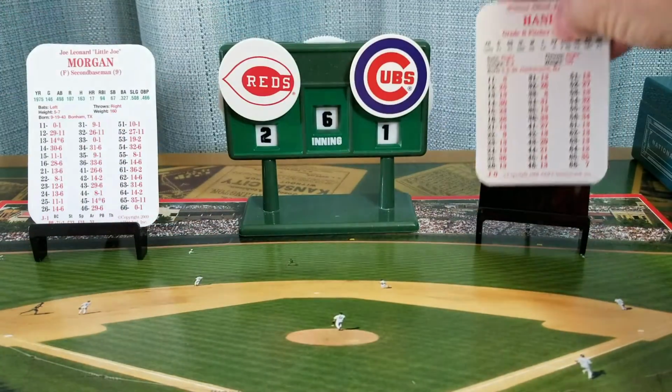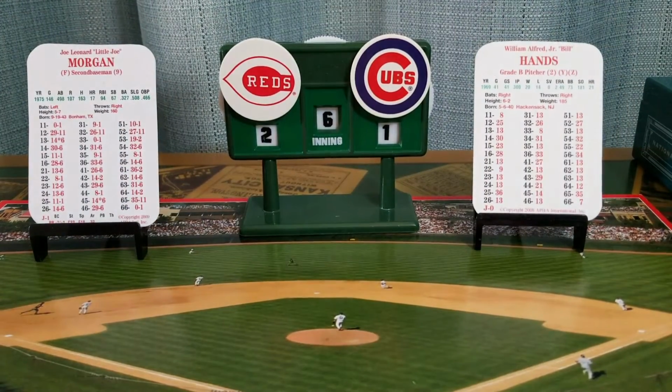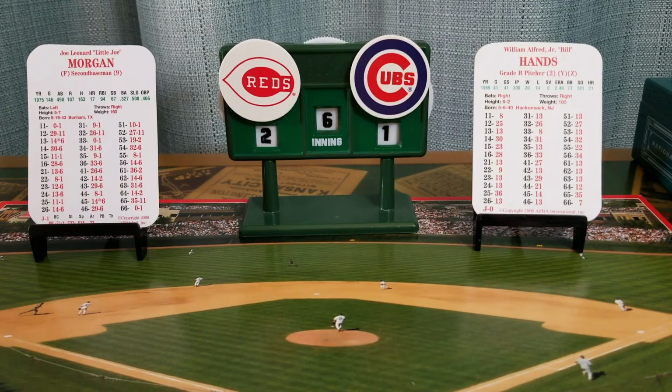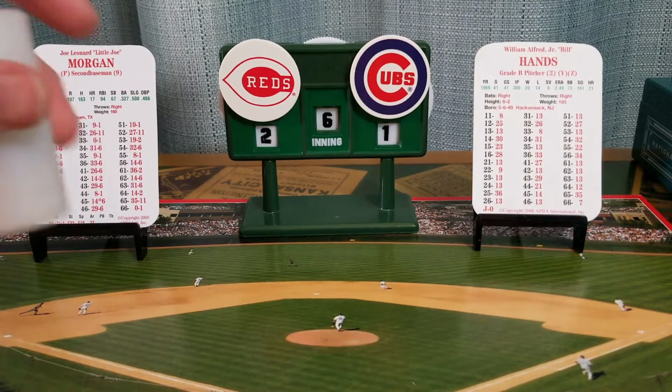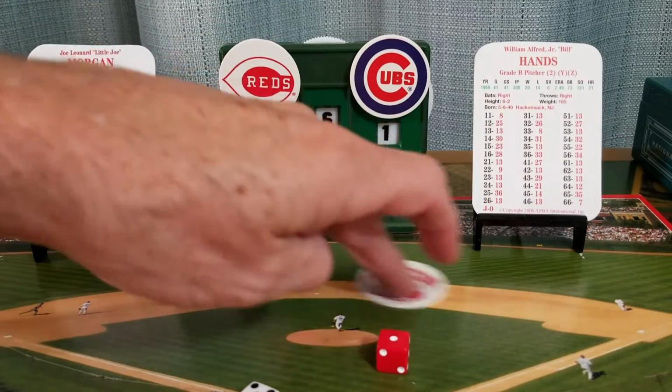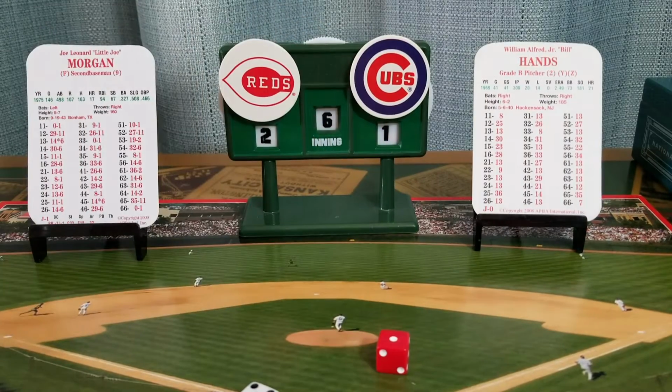An 8. So a roll of 1 through 23 will be out. 24 through 66 should be safe. It's between 11 and 23, so Joe Morgan is cut down at second base for the first out.